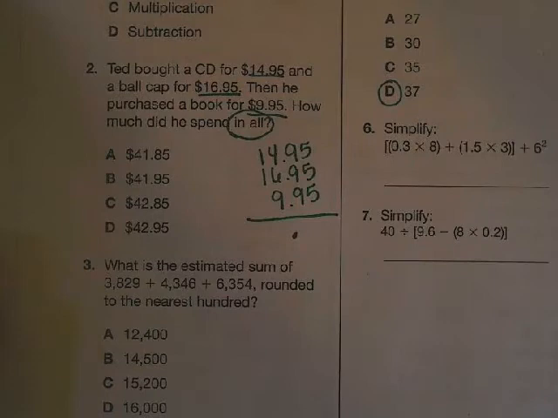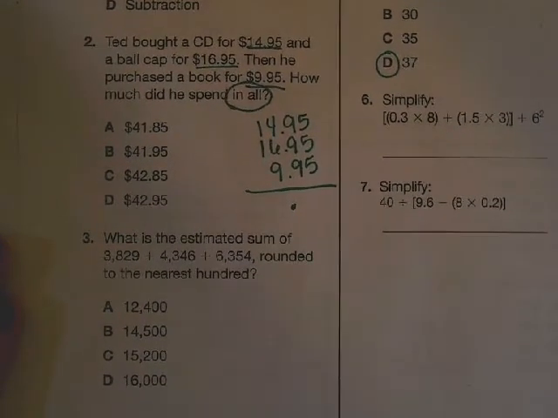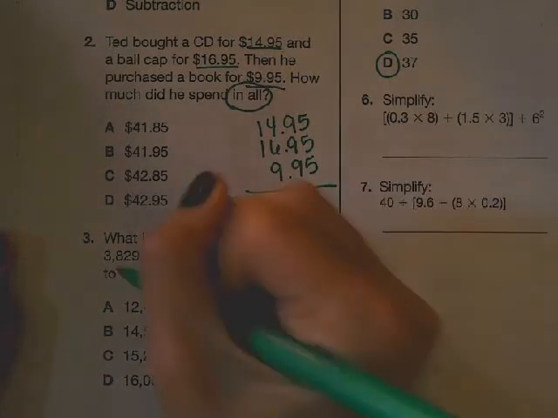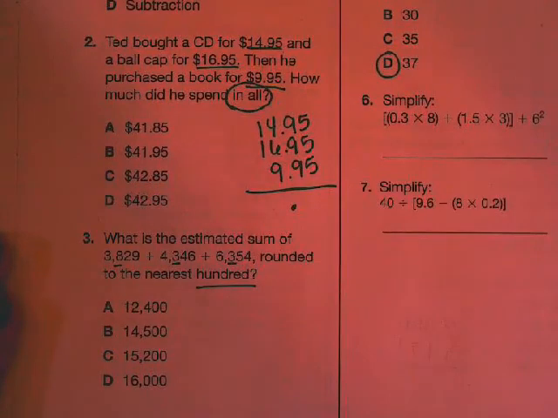All right, question number 3. What is the estimated sum of 3,829 plus 4,346 plus 6,354 rounded to the nearest hundred? So you're going to take each one of these and you're going to round the numbers to the nearest hundred, and then you are going to add those.